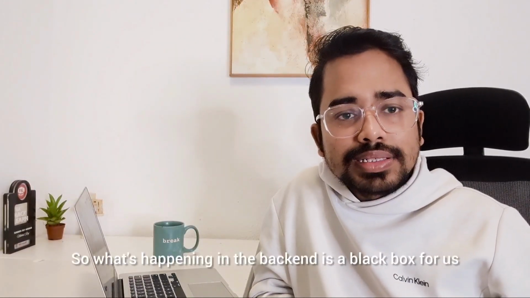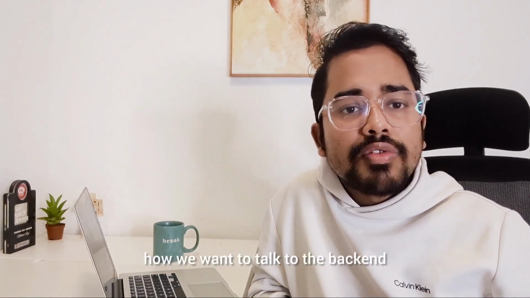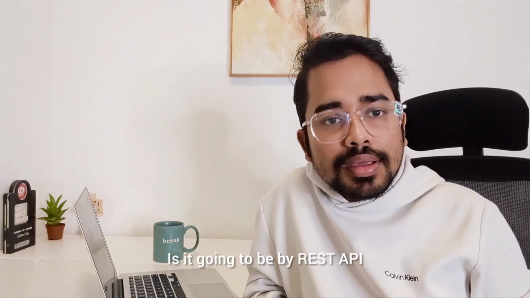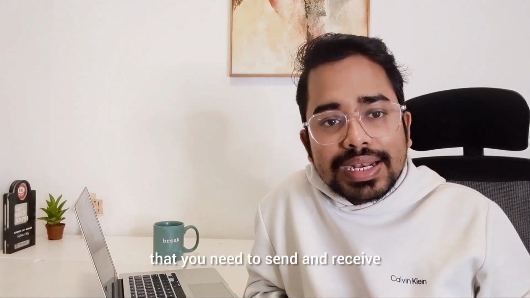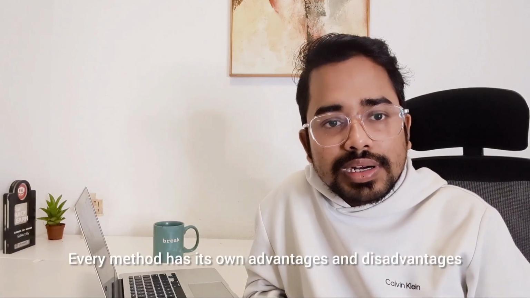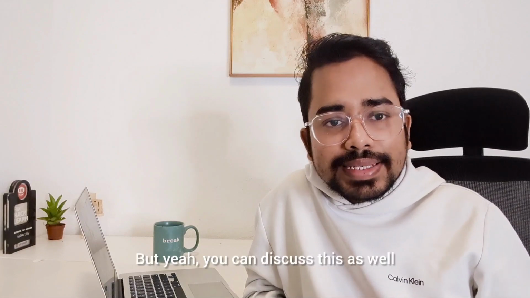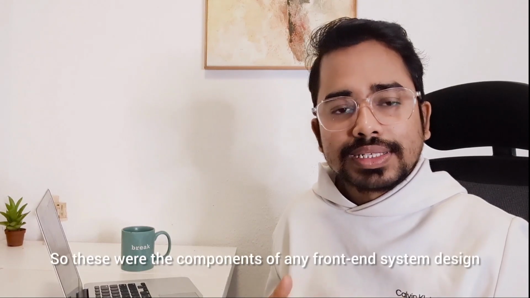What's happening in the backend is a black box for us with respect to this interview, but we still need to understand how we want to talk to the backend. Is it going to be REST API, GraphQL, or a WebSocket? It depends on the requirement. Let's say you have a continuous stream of data that you need to send and receive, you can always talk to the backend via WebSockets. Similarly, every method has its own advantages and disadvantages, but yeah, you can discuss this as well. Let's say for a chat application, you can have a WebSocket connection that reads the message and sends the message. So these were the components of any front-end system design.